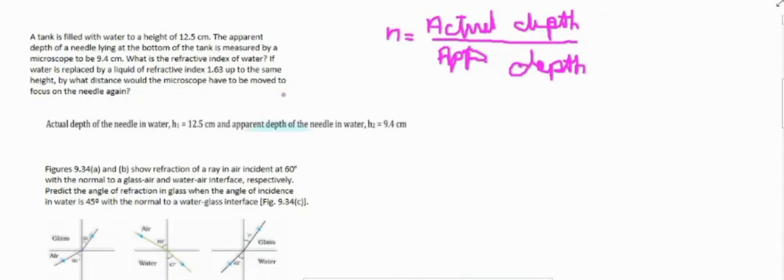Okay, that's the first part. Now come to the second part. If the water is replaced by a liquid of refractive index 1.63, and the liquid is filled up to the same height, that means the actual depth is the same. What distance would the microscope have to be moved?